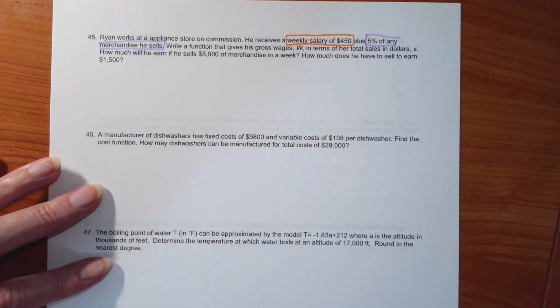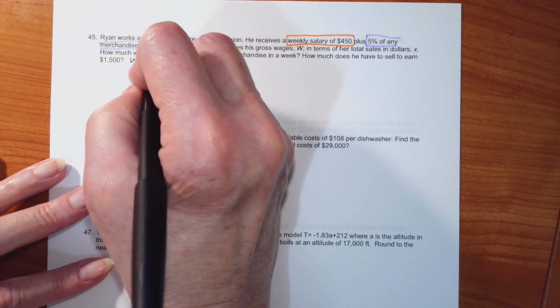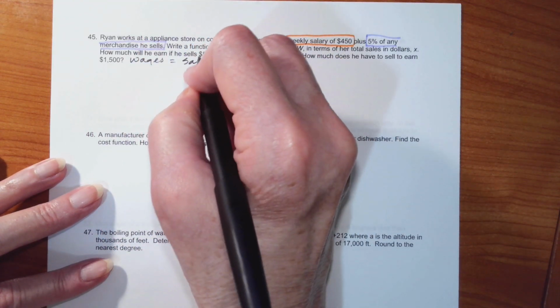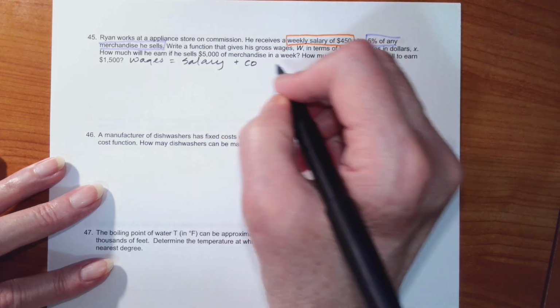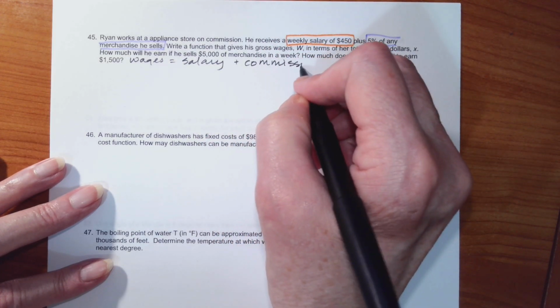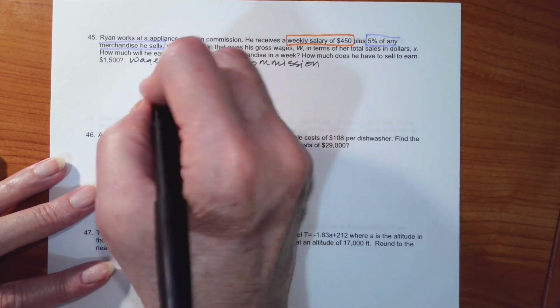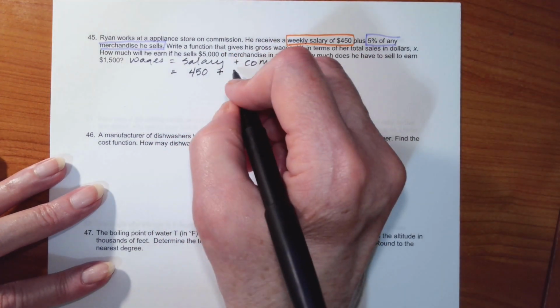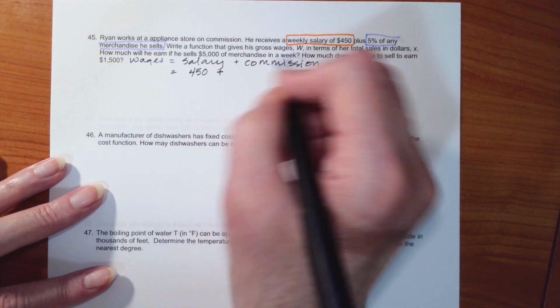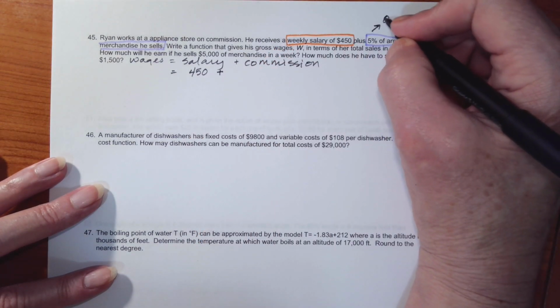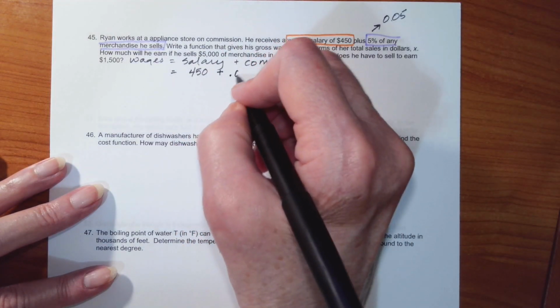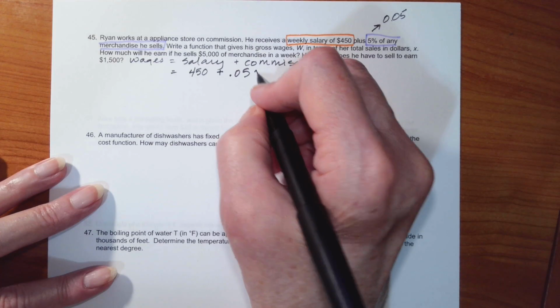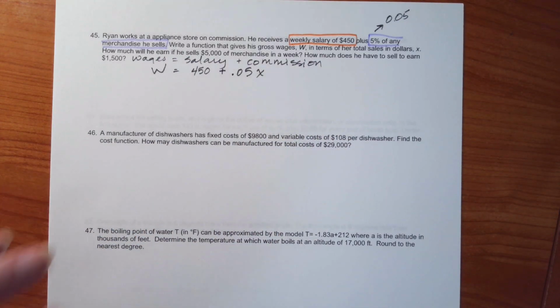Okay, so the wages is equal to the salary plus the commissions. So his salary is, or her, is $450 plus 5%. And remember, 5% is 0.05, and the weekly sales is X. So W is equal to 450 plus 0.05X. And you could have written it backwards.